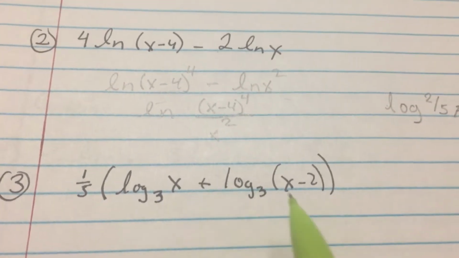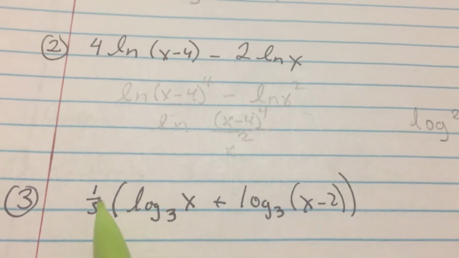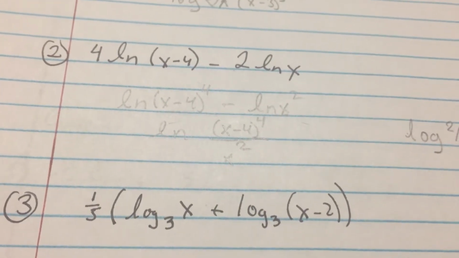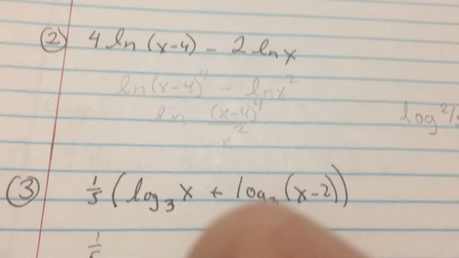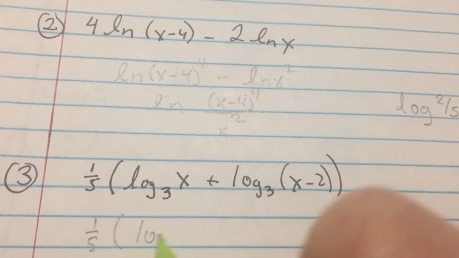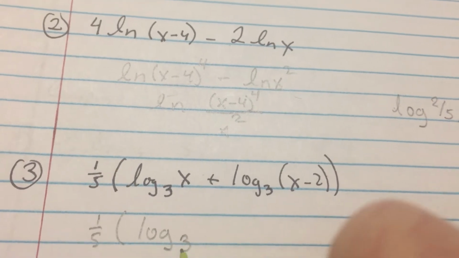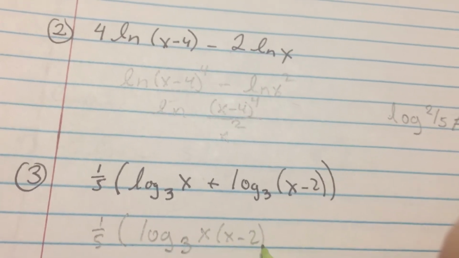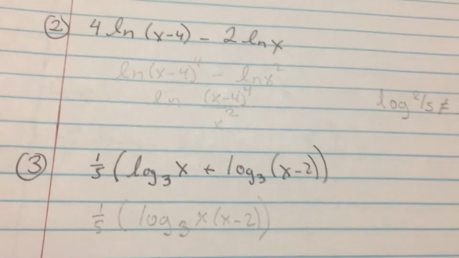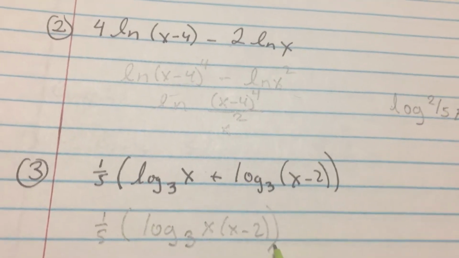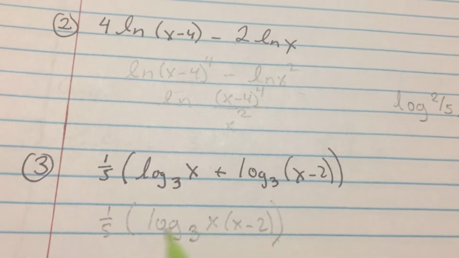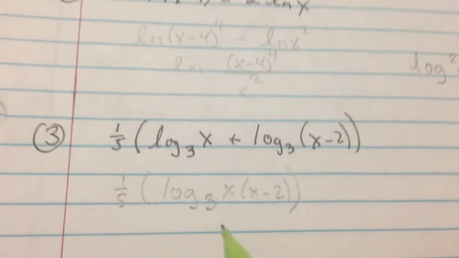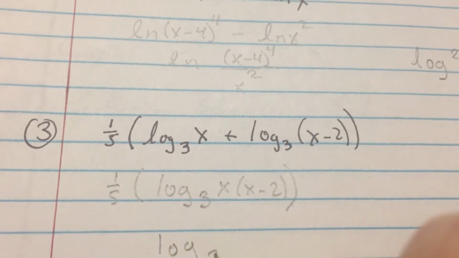Okay, so I see a set of parentheses. So I don't necessarily want to distribute that 1/5 yet first. I want to multiply these numbers. So 1/5 will stay there. Log base 3, and this will become x times x minus 2. Close that. Now, do I absolutely need the second set of parentheses? No. All right, I can drop those. And my 1/5 is going to become my exponent. So this will look like this, log base 3.